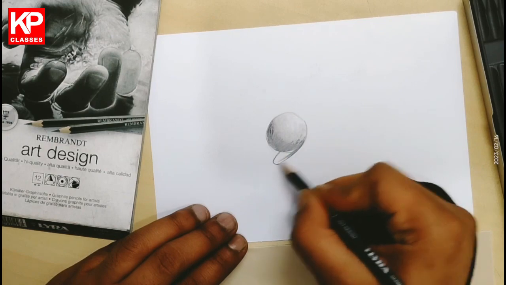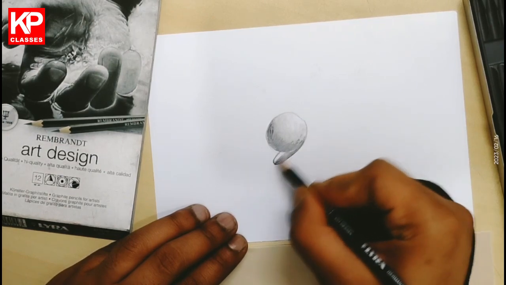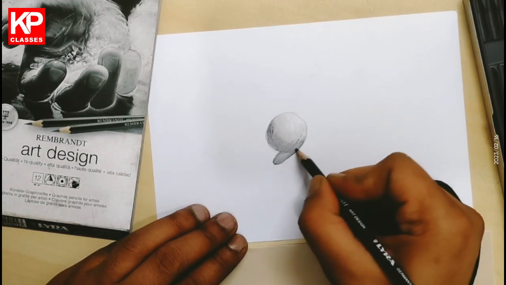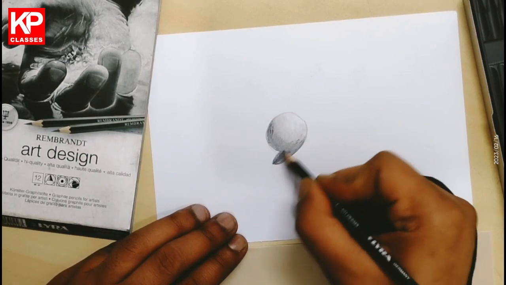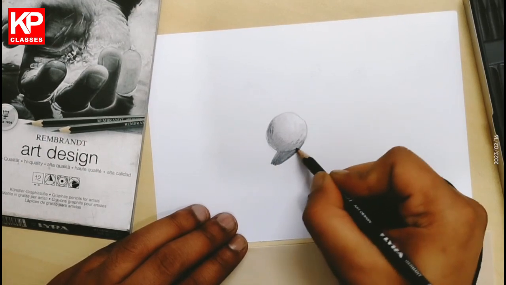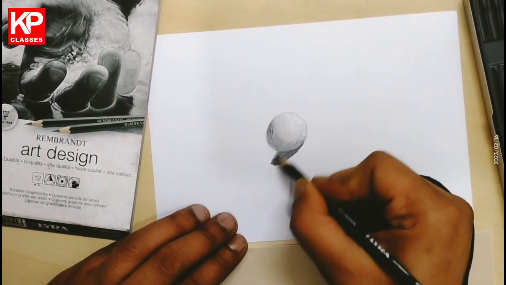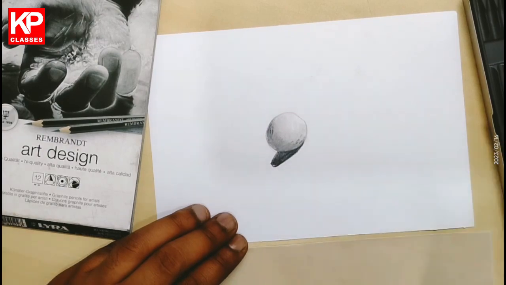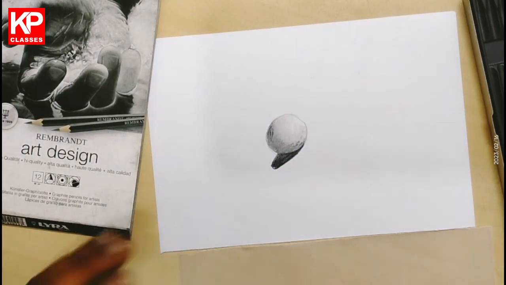Whatever the object is, it is making a shadow. So it will be quite helpful for me to show this in the right way. Okay, so this is just an example of how we use value to make things.